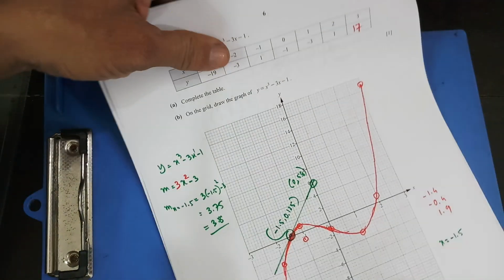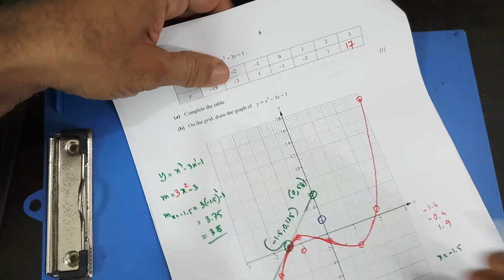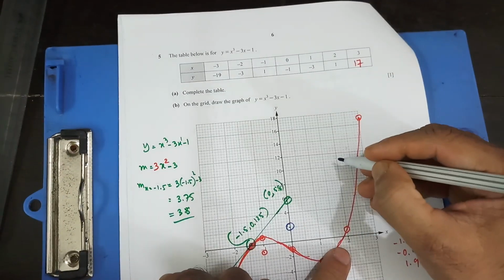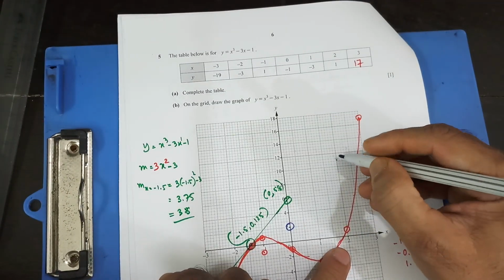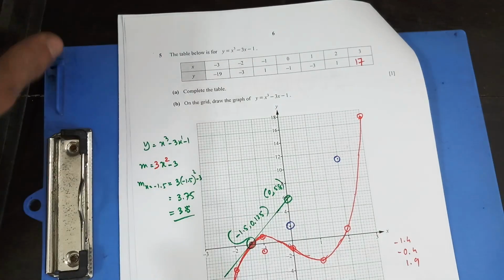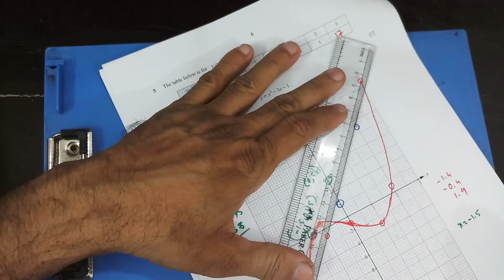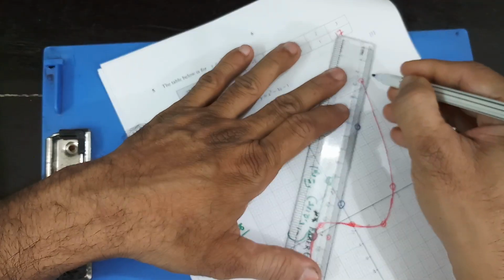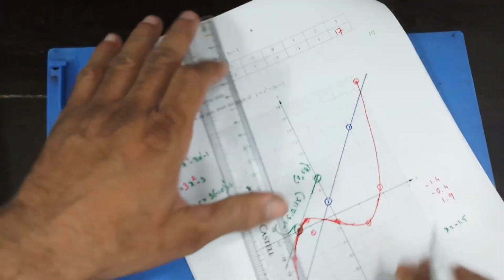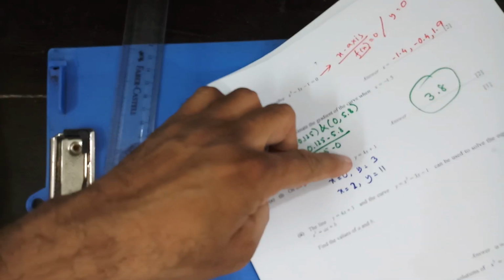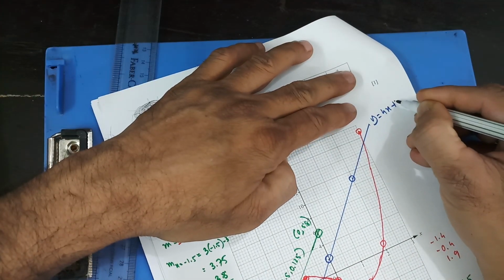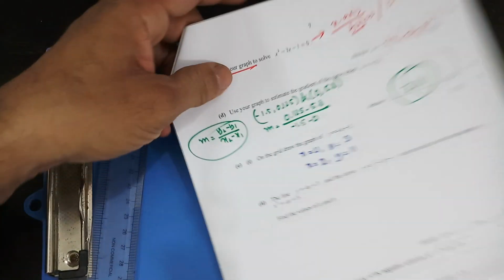So the points are (0, 3) right over here, and another one is (2, 11), somewhere over here. So I can join these two, and it's going to go like this. That graph is y equals 4x plus 3. Okay, so this one is done.